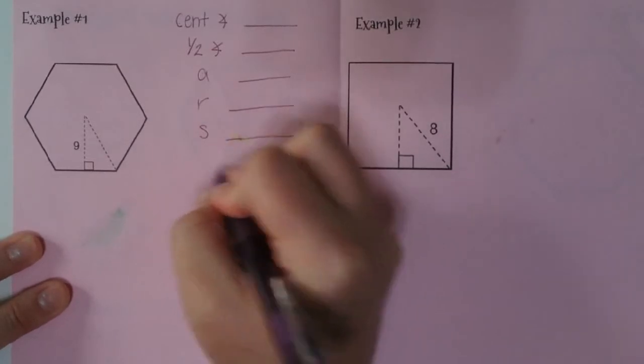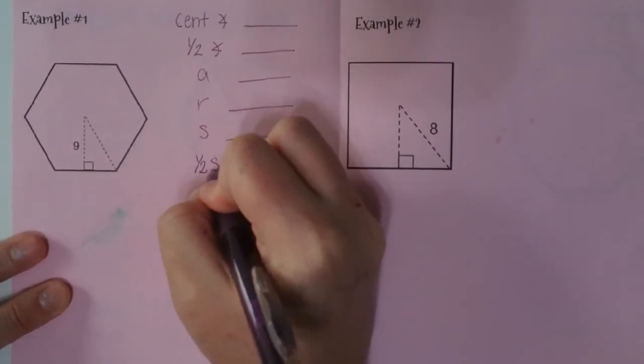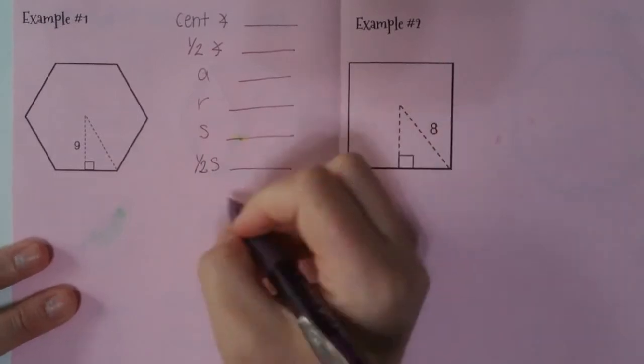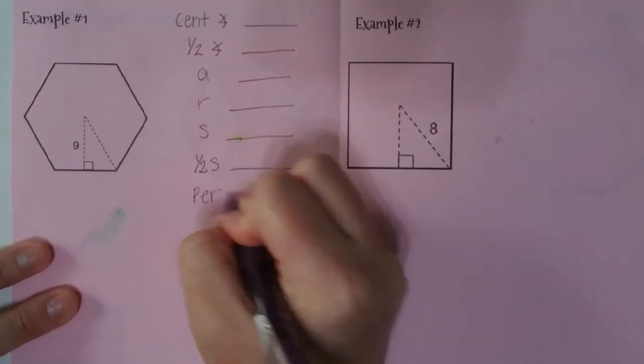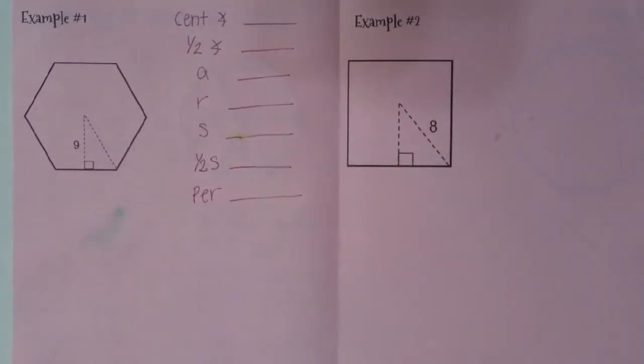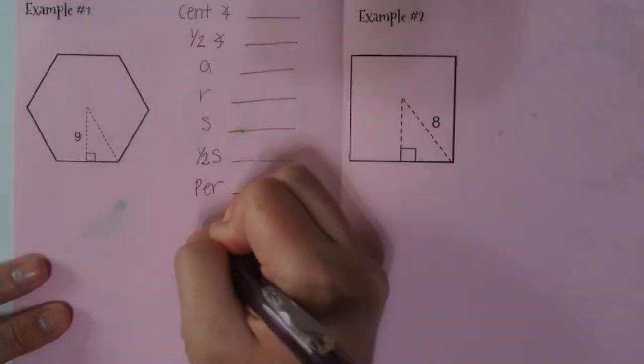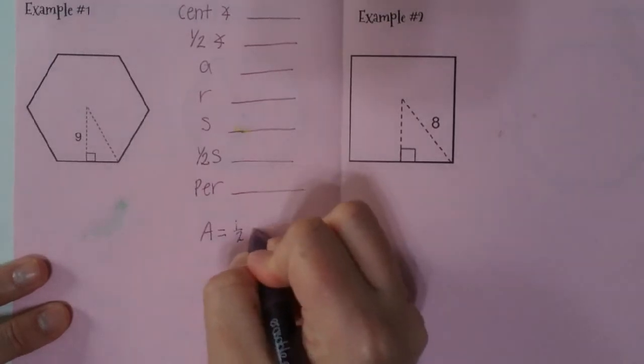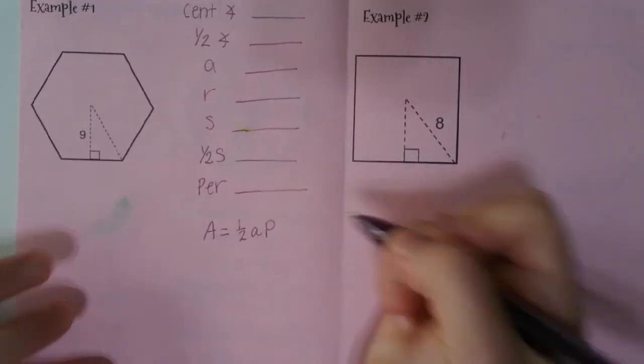And then if I have the side, I guess I did this in a slightly different order. I have 1/2 the side, and then the perimeter. So your order really doesn't matter as long as you have the information there. All right, so our formula, I'm going to write that down. A is equal to 1/2 A times P.